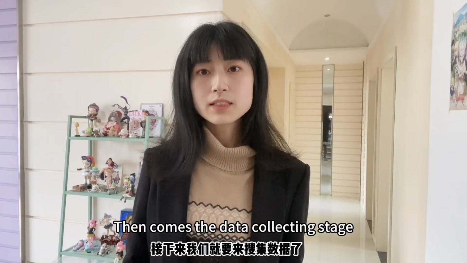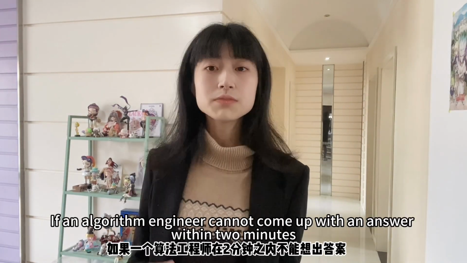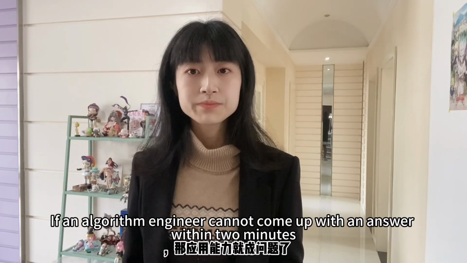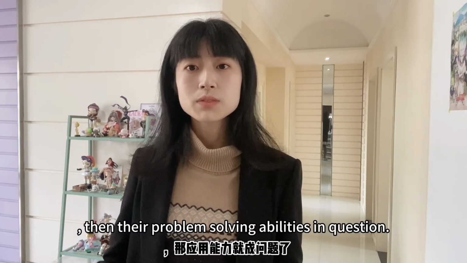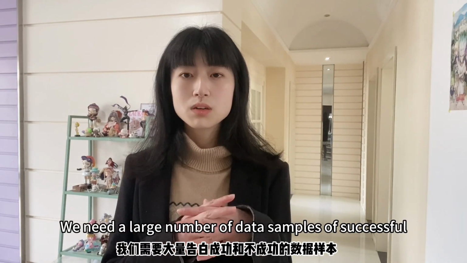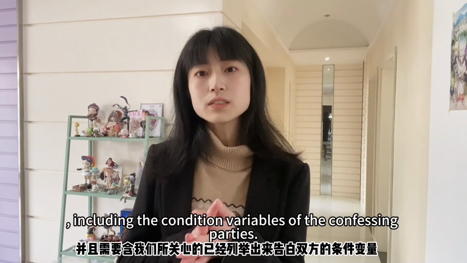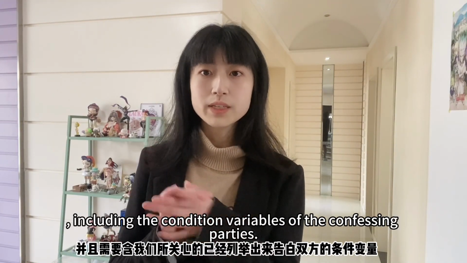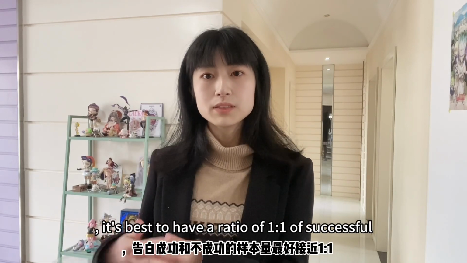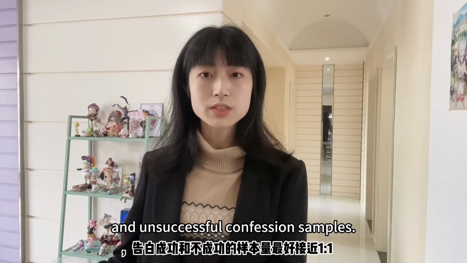Then comes the data collecting stage. For this question, what kind of data do we need? If an algorithm engineer cannot come up with an answer within 2 minutes, then their problem-solving abilities are in question. We need a large number of data samples of successful and unsuccessful confessions, including the condition variables of the confessing parties. To ensure sample balance, it's best to have a ratio of 1:1 of successful and unsuccessful confession samples.